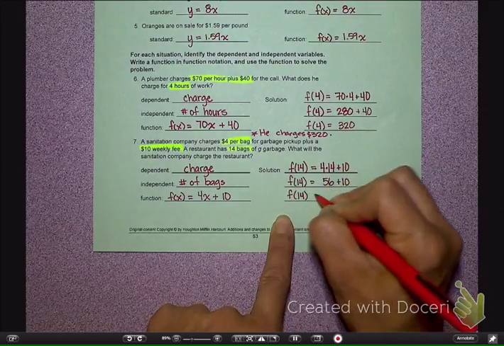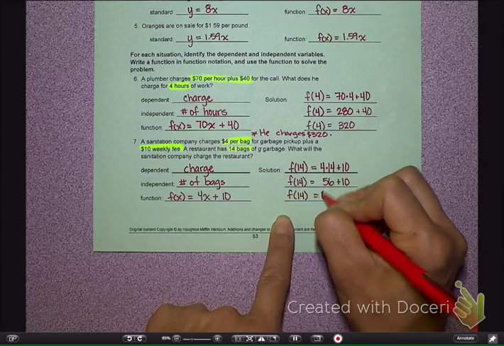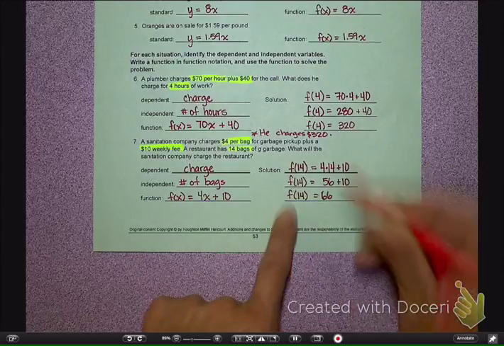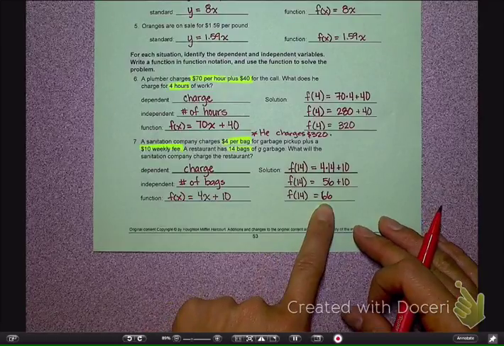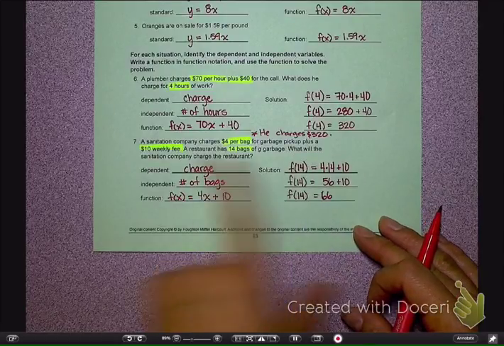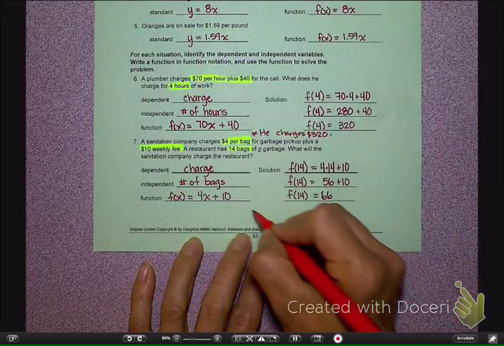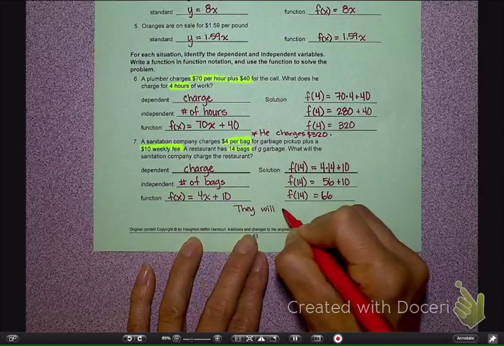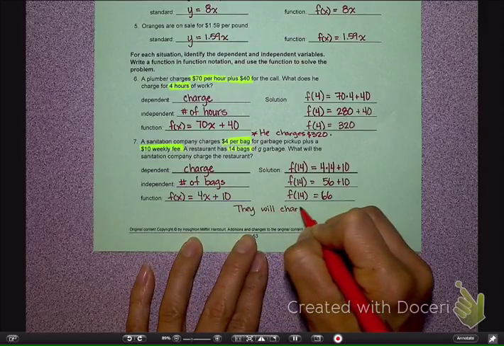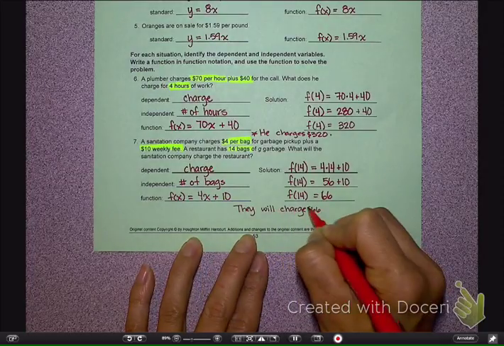So f of 14, the function for 14 bags, equals $66. Now let's answer the question. What will the sanitation company charge the restaurant? $66. Yes, they will charge $66.